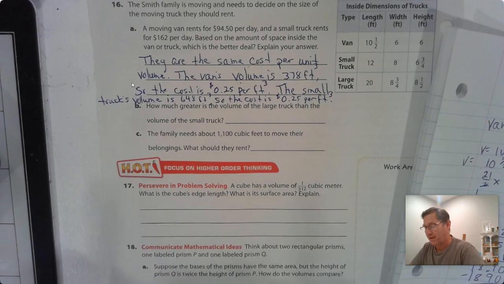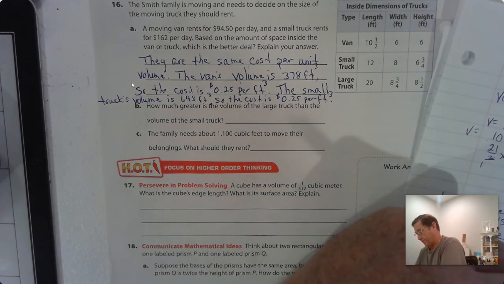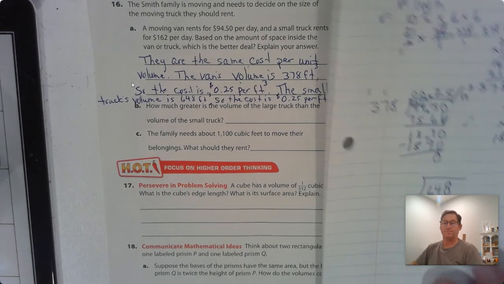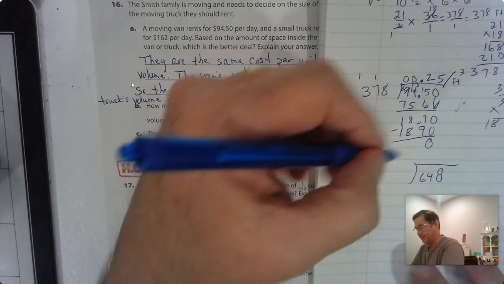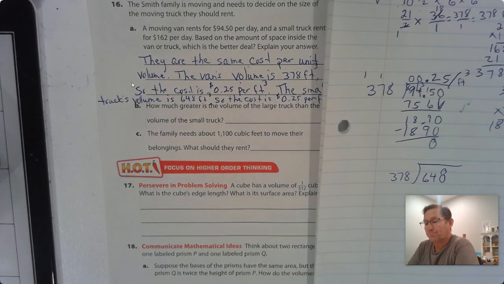So how much greater is the volume of the large truck than the volume of the small truck? Okay, well, so the volume of the small truck is 648 and the van is 378. So how many times greater?